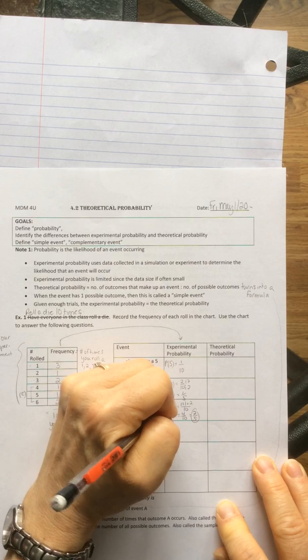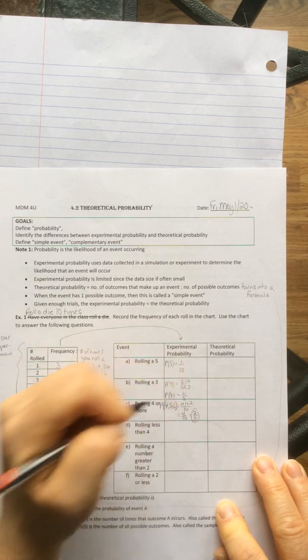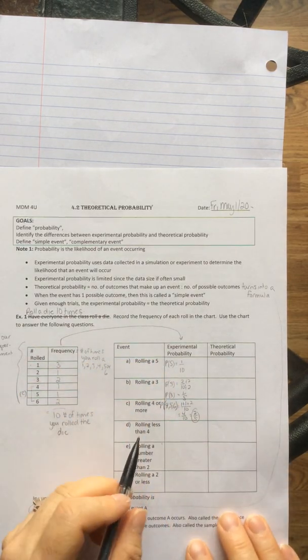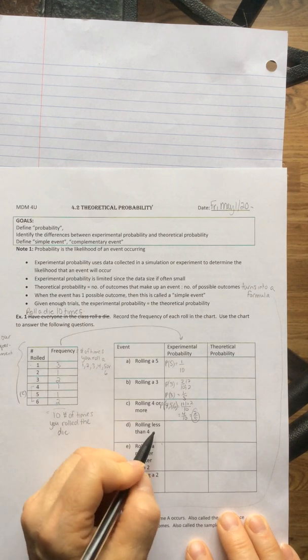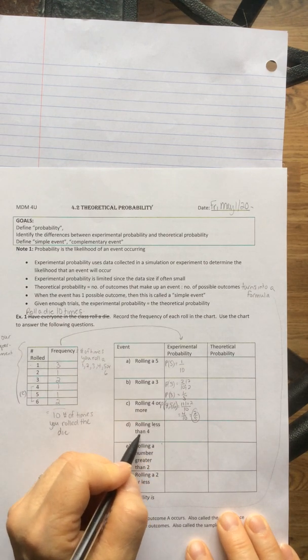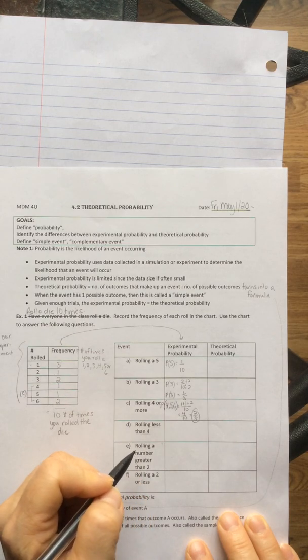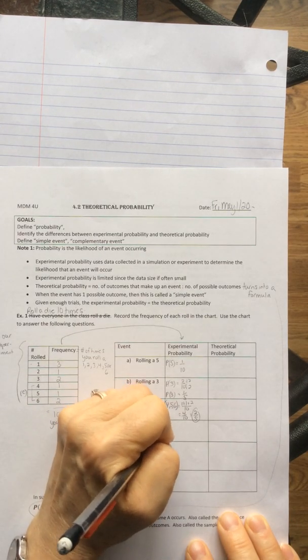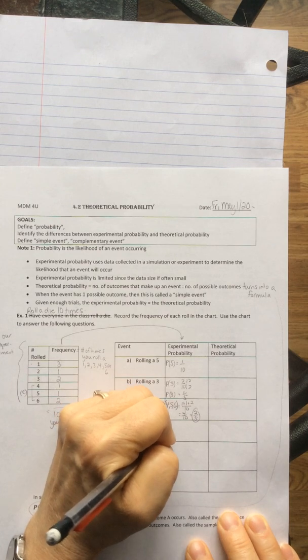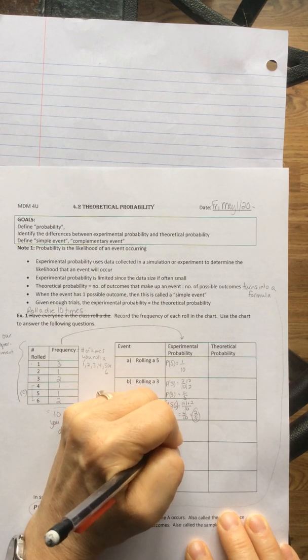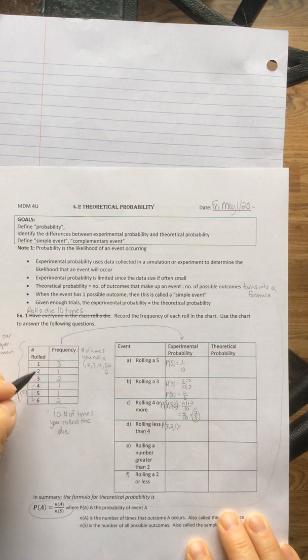Probability of a 4, a 5, or a 6. I think that would be more clear. Rolling less than 4 means I don't roll a 4. I roll something that's less than 4, right? So the probability of rolling a 3, a 2, or a 1, okay, is here.